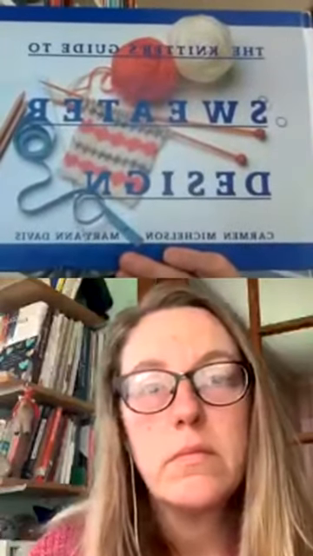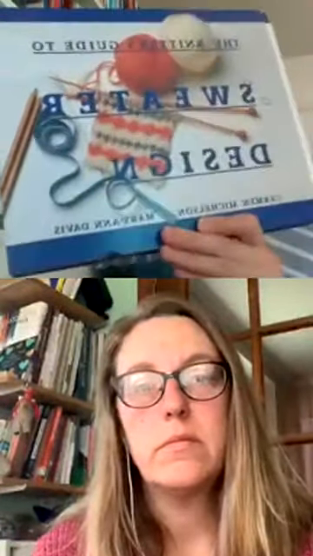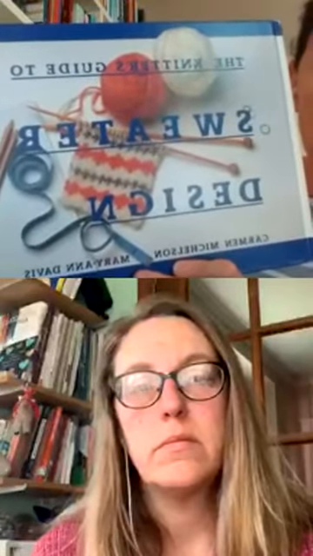This is an old Interweave book by Carmen Mickelson and Mary Ann Davis, and it's the Knitter's Guide to Sweater Design. This book is fantastic in that everything is done with charts.